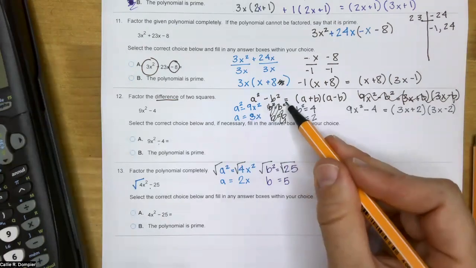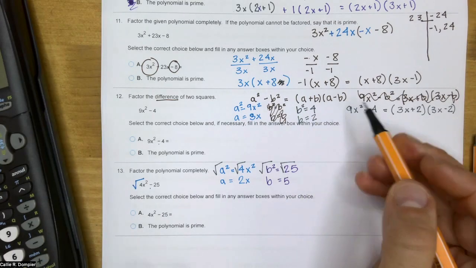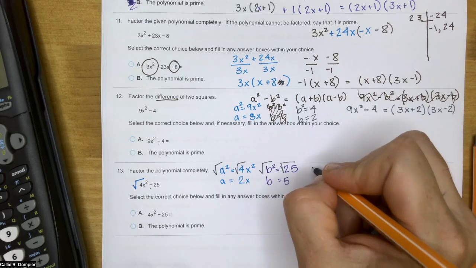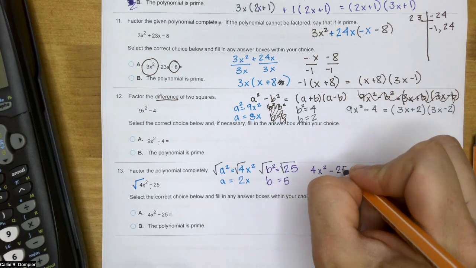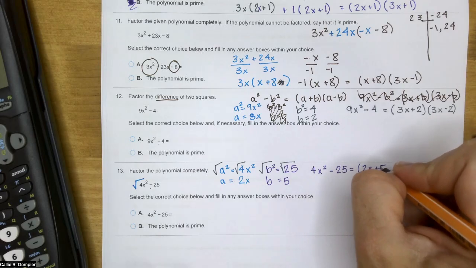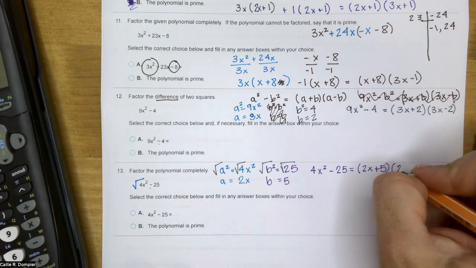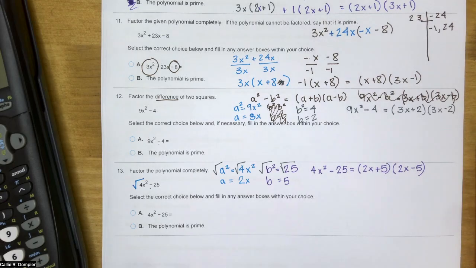A squared minus b squared equals the quantity a plus b times the quantity a minus b, and we get that 4x squared minus 25 is equal to 2x plus 5 times 2x minus 5. Good. All right.